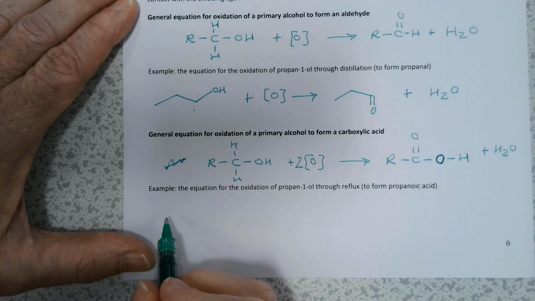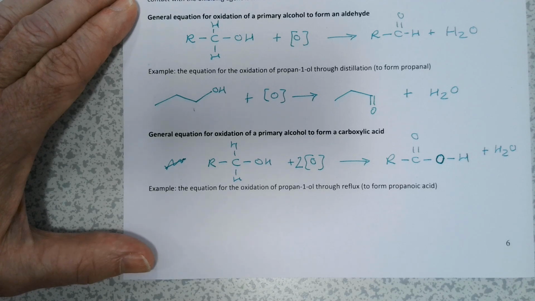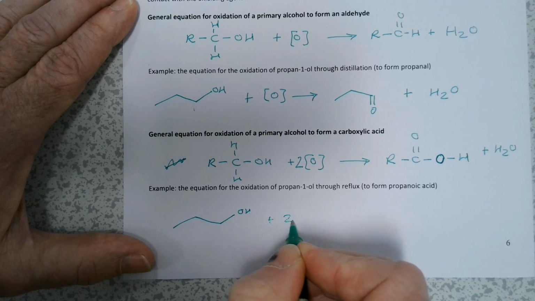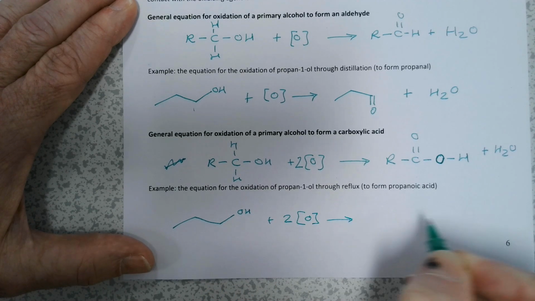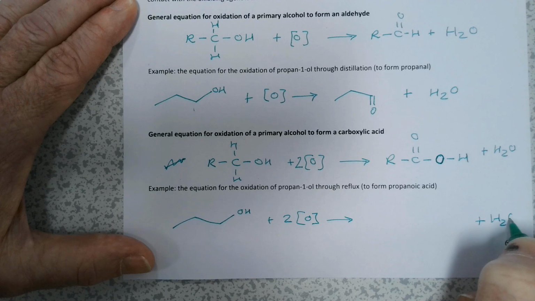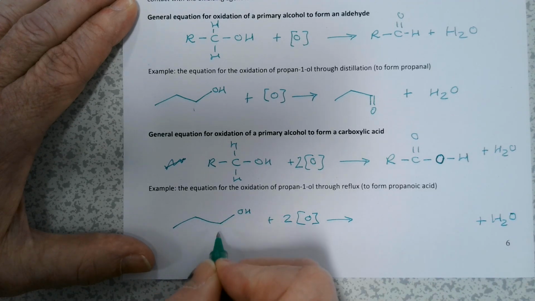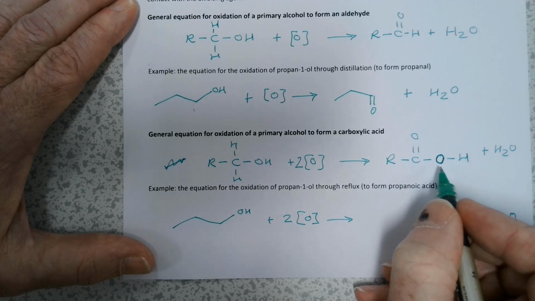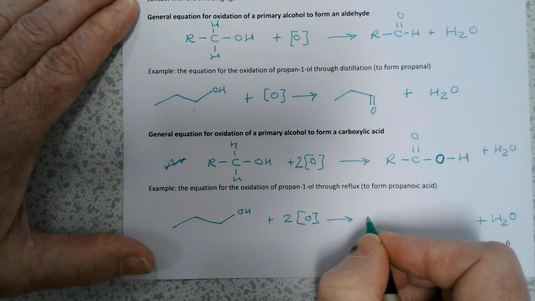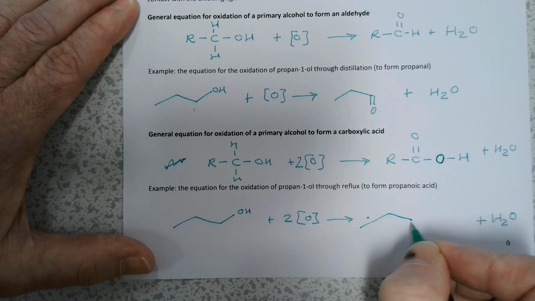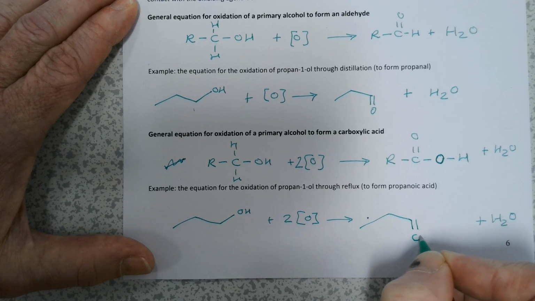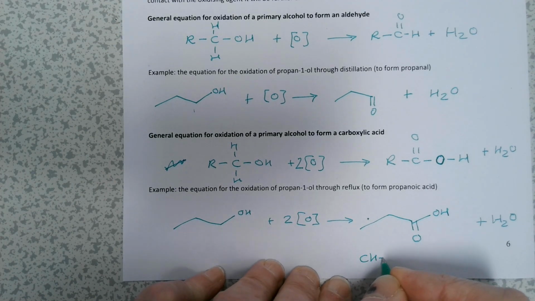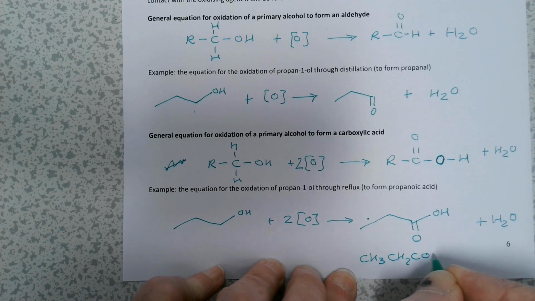Pause the video, have a go at this equation. Okay, so propan-1-ol plus this time 2 oxidizing agents. Remember, we only make 1 water. The first oxidizing agent pulls hydrogens out of the alcohol structure. The second oxidizing agent inserts itself into the aldehyde structure, and we will make 3 carbons there, look, carbon-oxygen double bond and the OH group, or CH3CH2COOH.